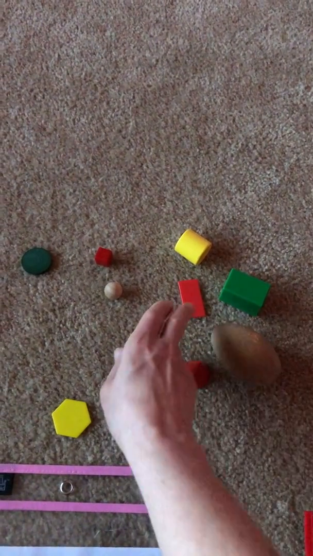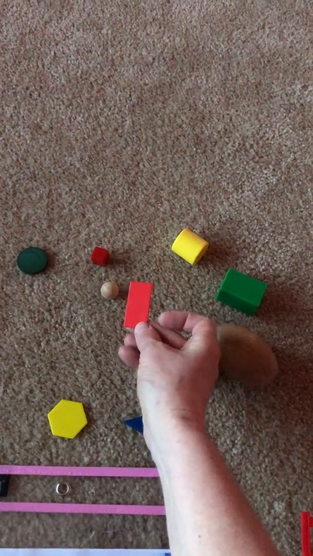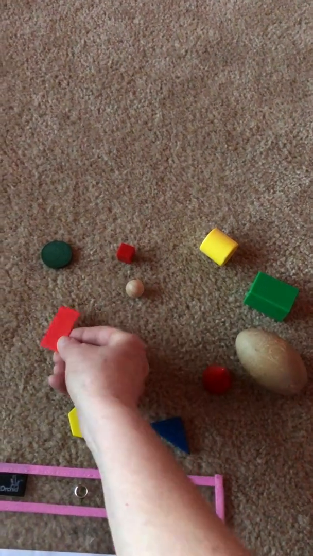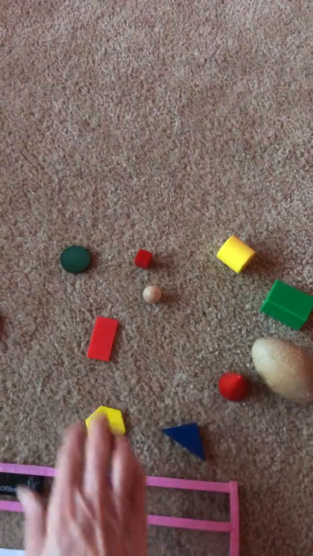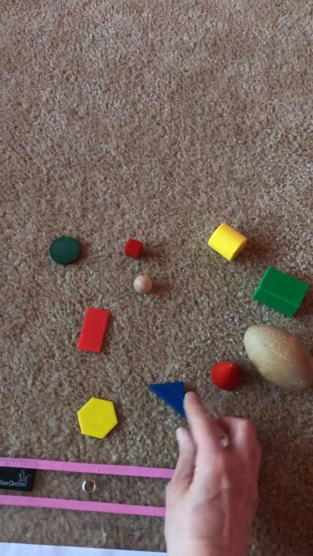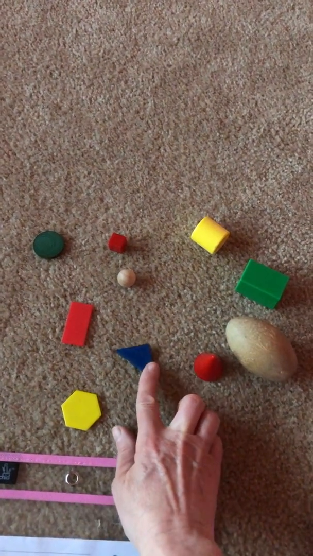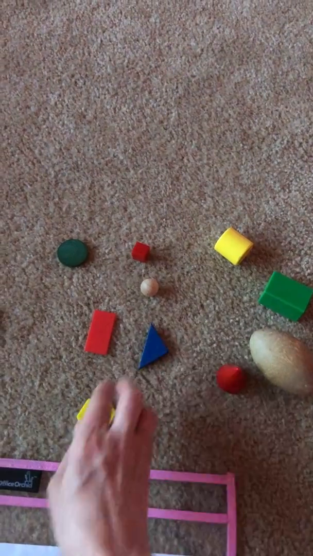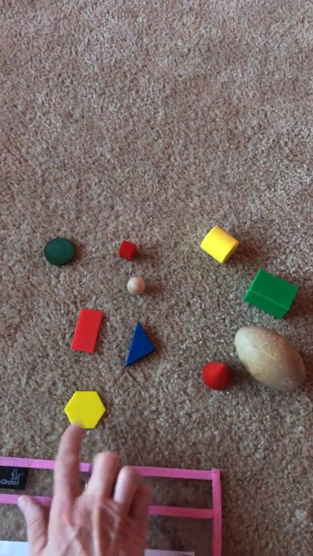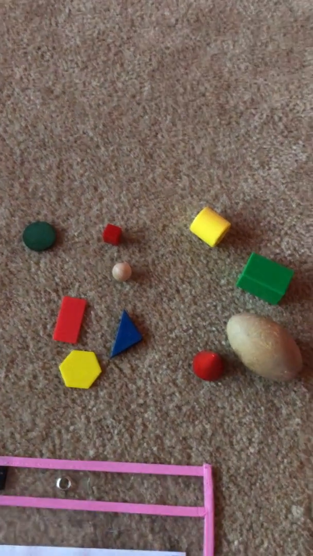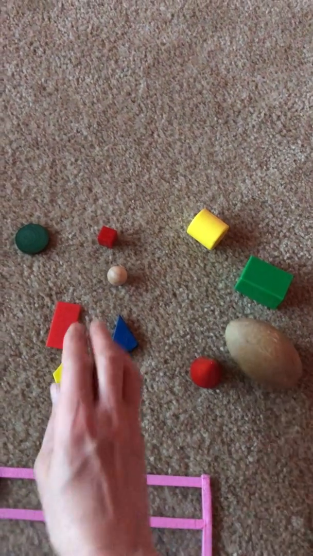It is a solid too. Now this one is a flat rectangle, so I'm going to move it over here. Can you tell this one? Yeah, that's a triangle. It's flat. How about this one? A hexagon. It's flat.